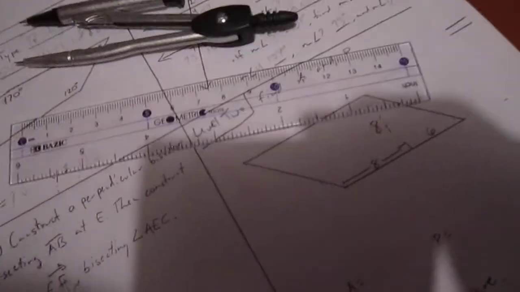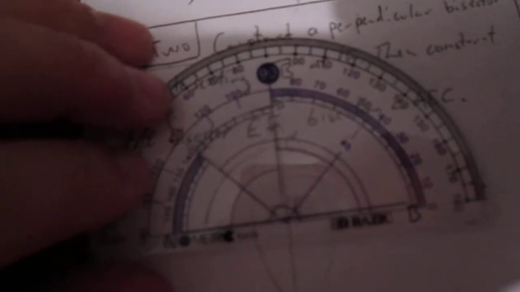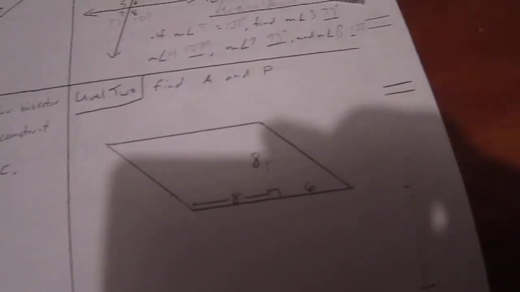Let's just take a look, see how accurate this one-handed construction was. Measure of angle AEF is right here. Yeah, look at that. Pretty darn close to 45 degrees. Not bad at all. Alright, cool. Next, we need to find A and P of this parallelogram.